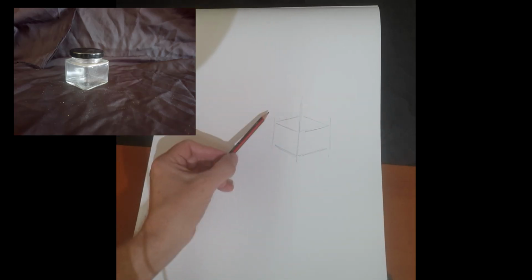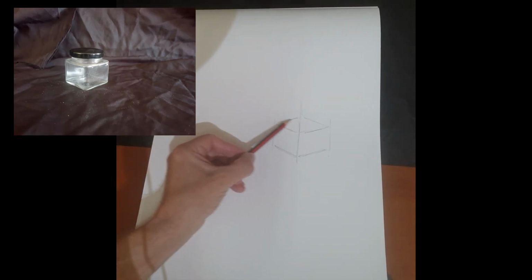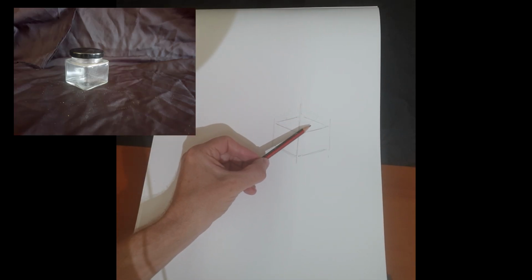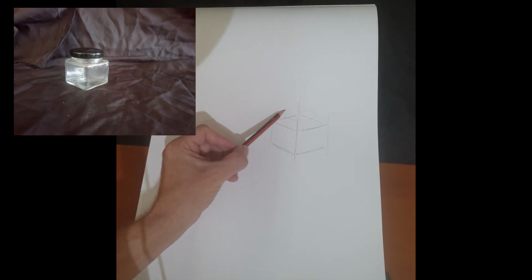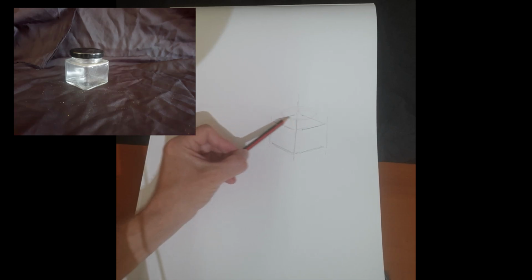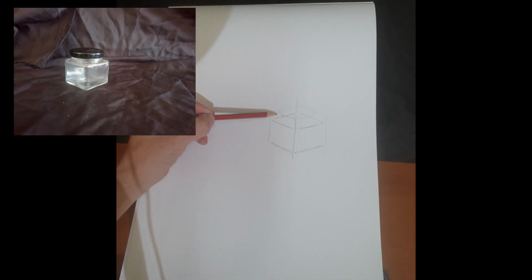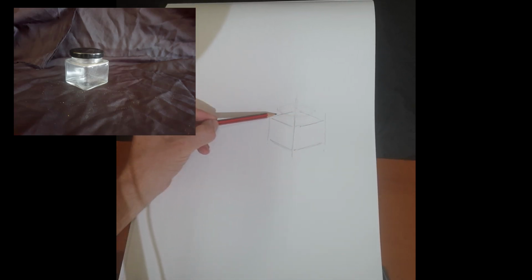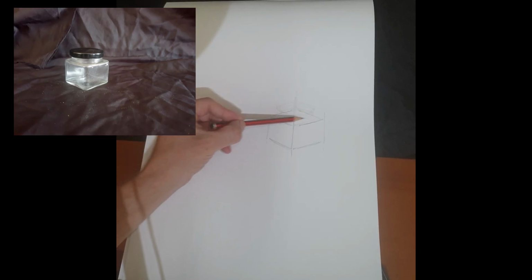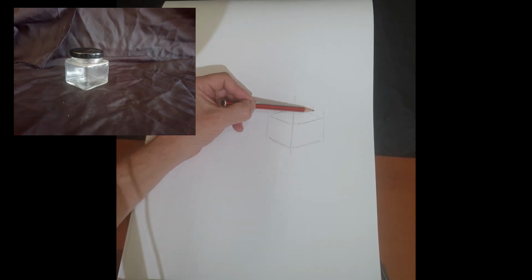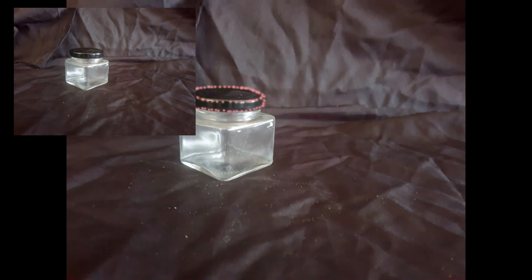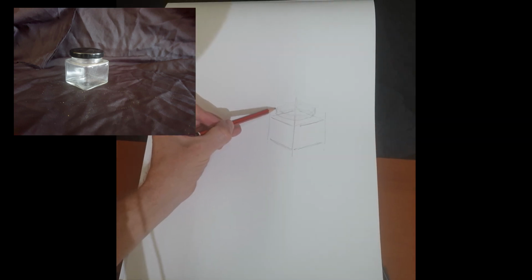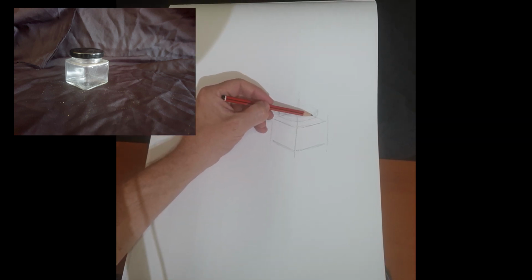Then let's have a look at the top lid of this jar. Okay, there we have an oval shape like that. And we draw another oval further down, and there we get that lid. And there we go. And then we've got the neck.